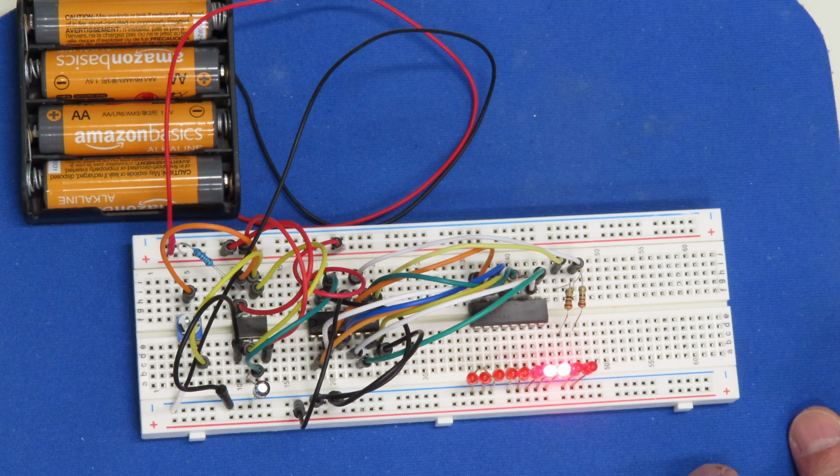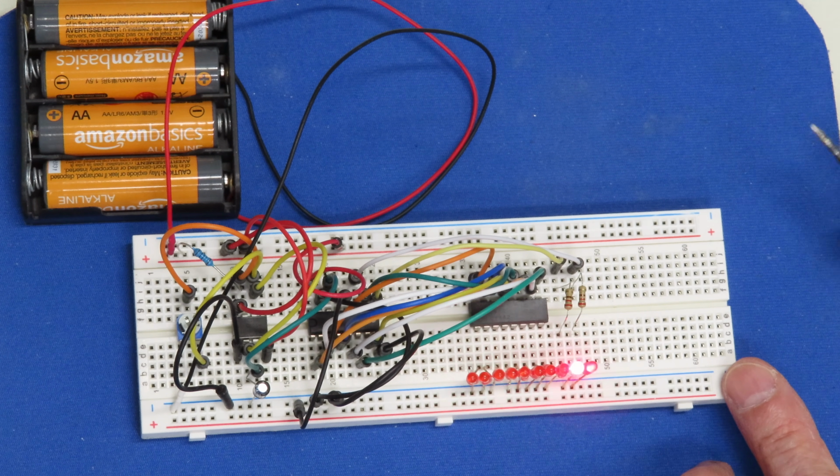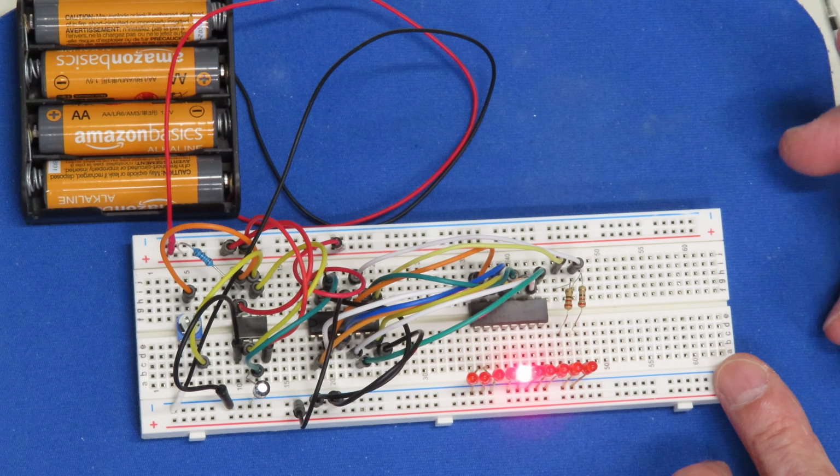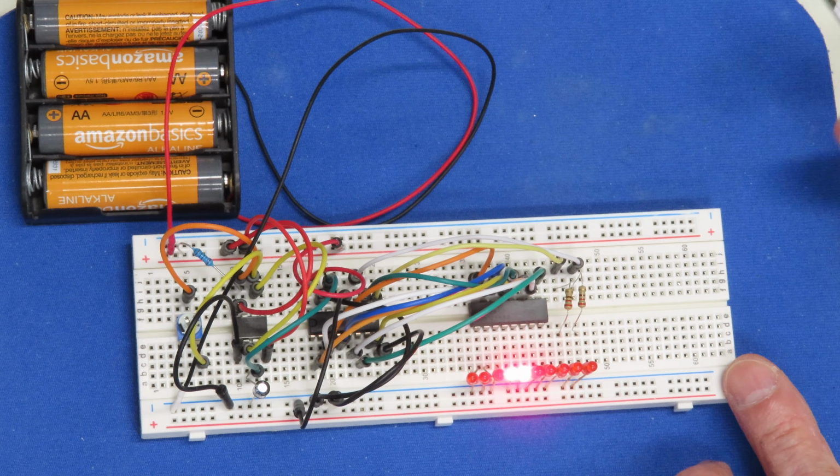Now, of course, you could build an equivalent thing out of a microcontroller, but there would be a lot of wiring. You'd be using a lot of I/O ports on the microcontroller, and once again, this is a much less expensive design than a microcontroller-based design.